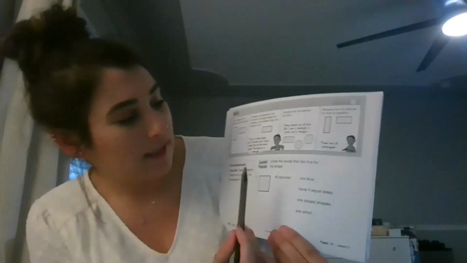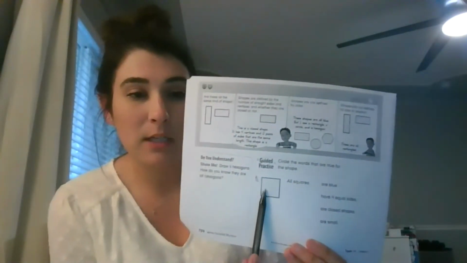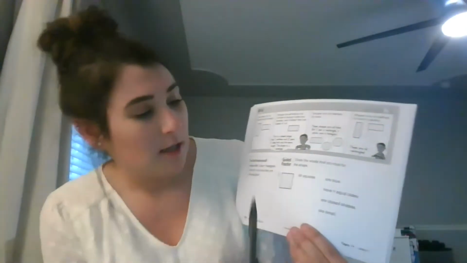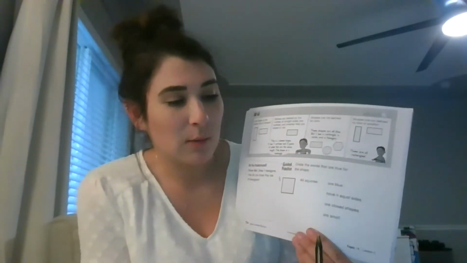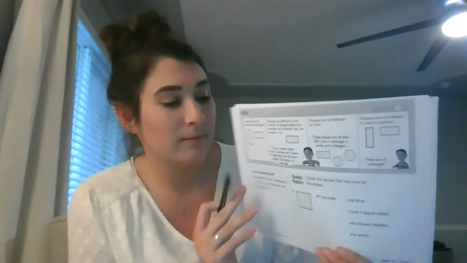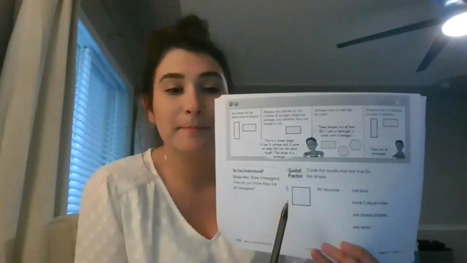And number 1 says, circle the words that are true for the shape. And right here we have a picture of, what shape is this? A square. So it says, all squares are blue. Is that true? No, not all squares are blue. A square could be purple and pink. A square could be a rainbow. A square could be yellow. A square could be orange, whatever color. So that's not true. So we're not going to circle that one. That's not true.